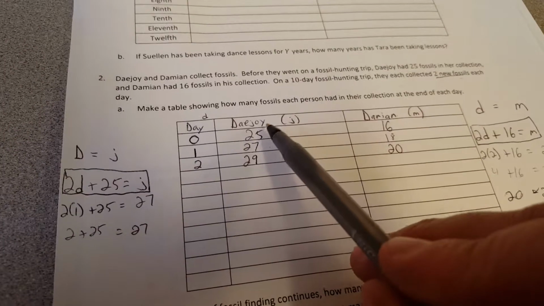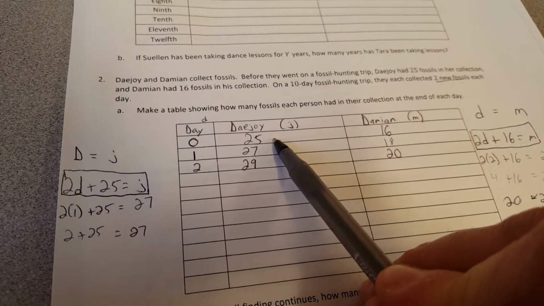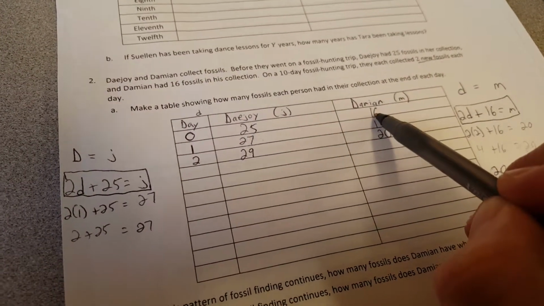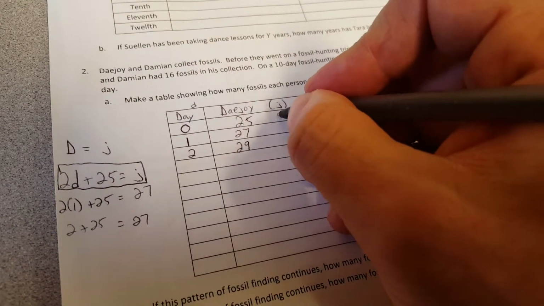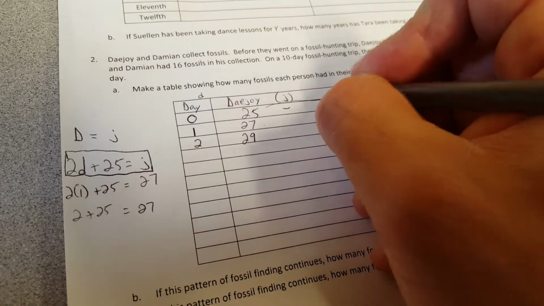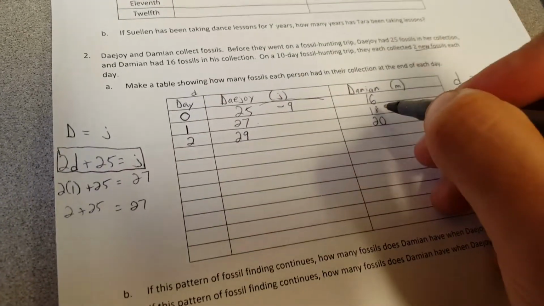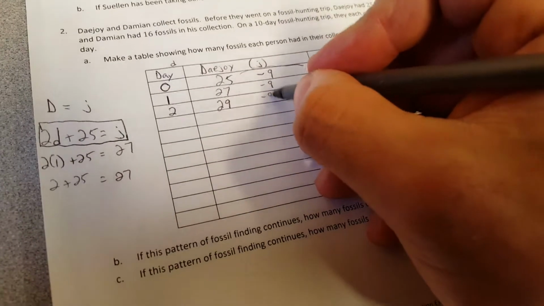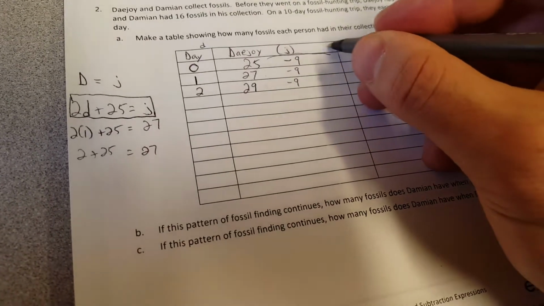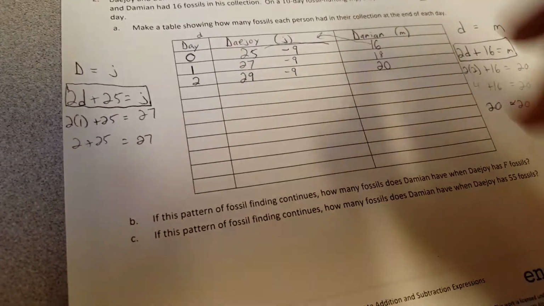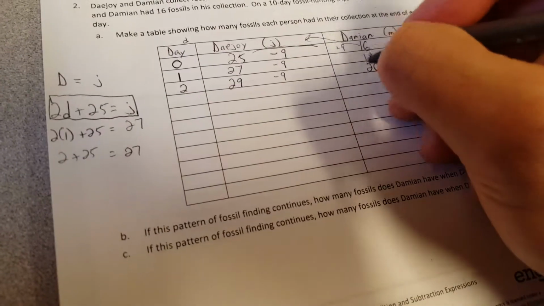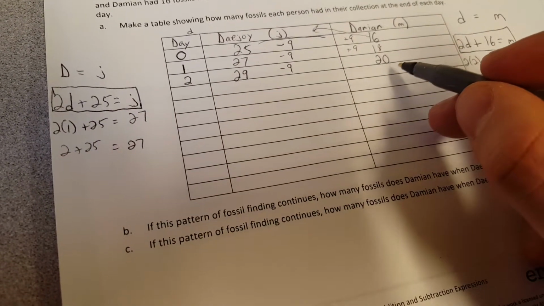Now, is there a rule that we can identify moving from Dayjoy all the way to Damien? Well, let's see. 25 to 16, we are subtracting by 9. 27 to 18, we are subtracting by 9. 29 to 20, we are subtracting by 9. If we go the opposite way, 16 to 25, we are adding 9. 18 to 27, we are adding 9. 20 to 29, we are adding 9.